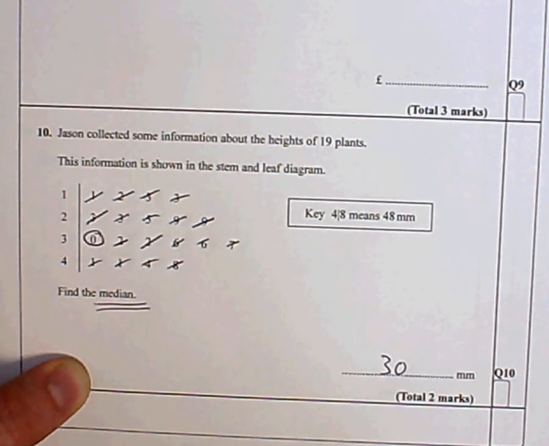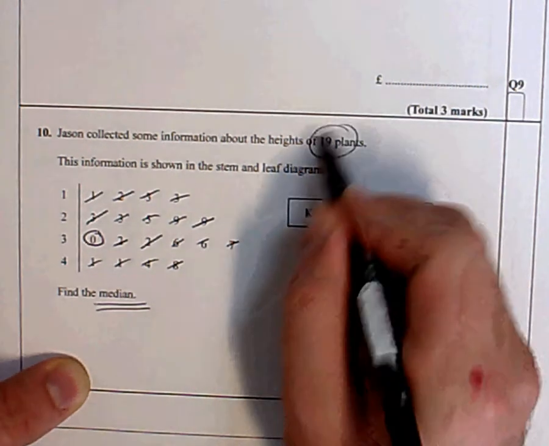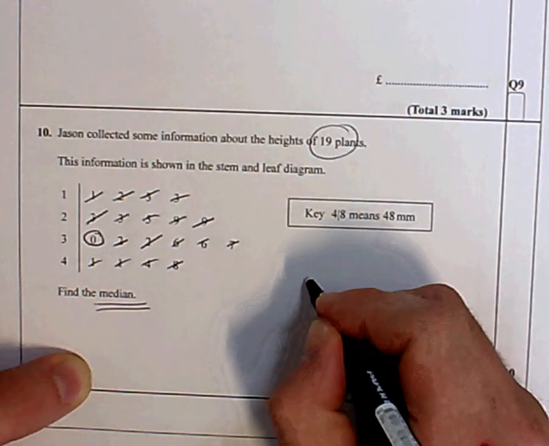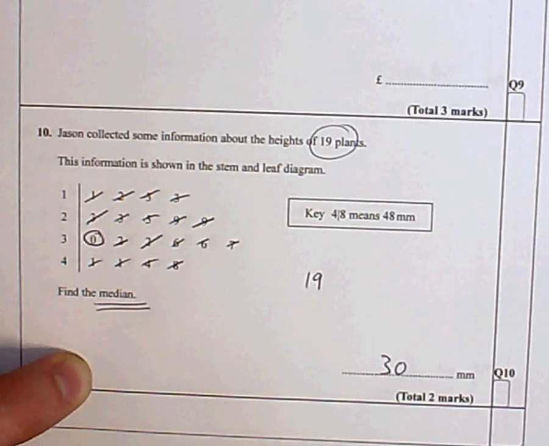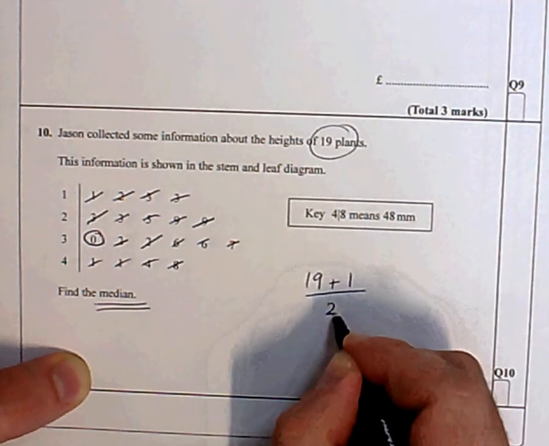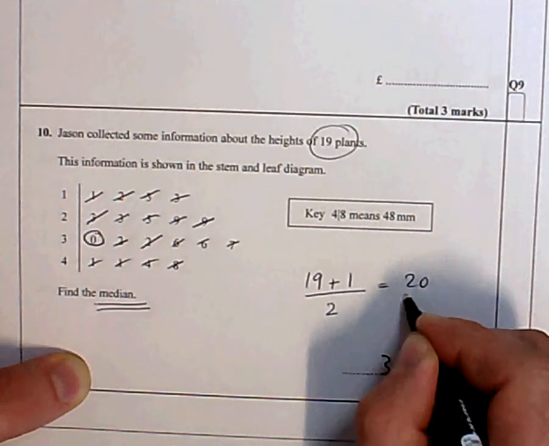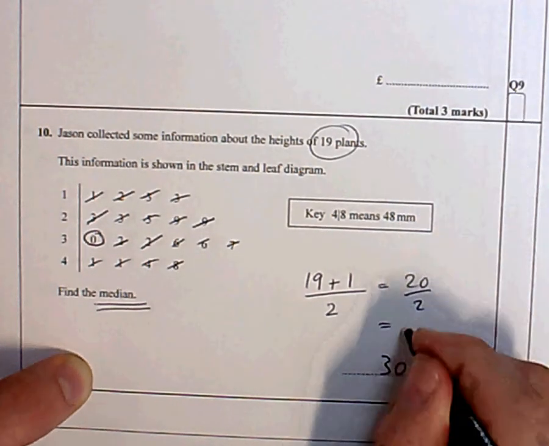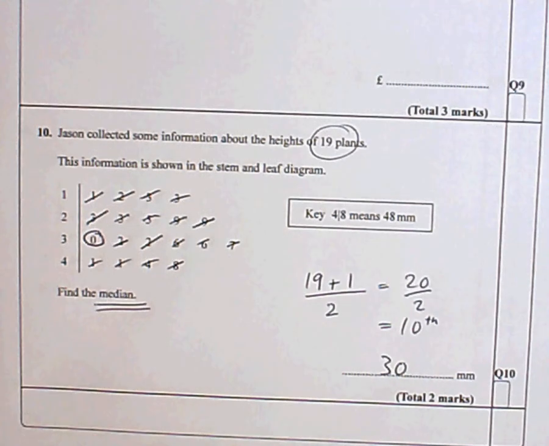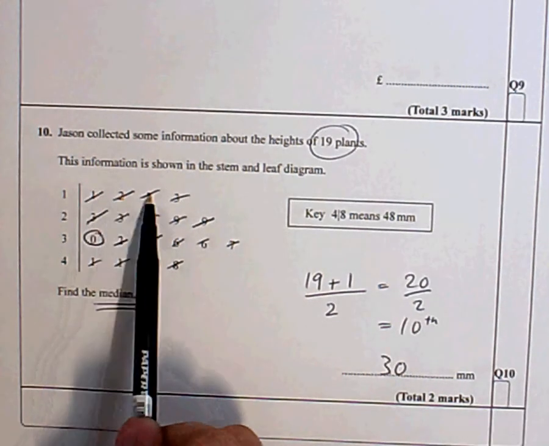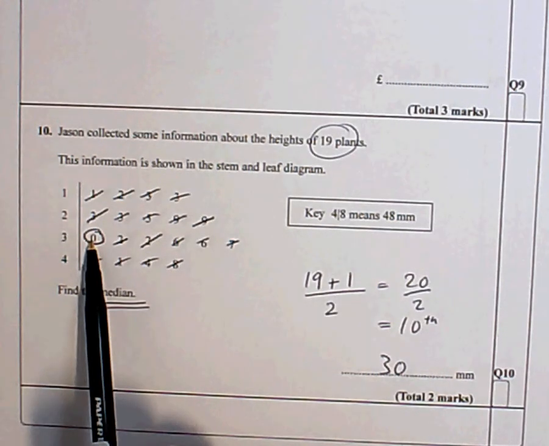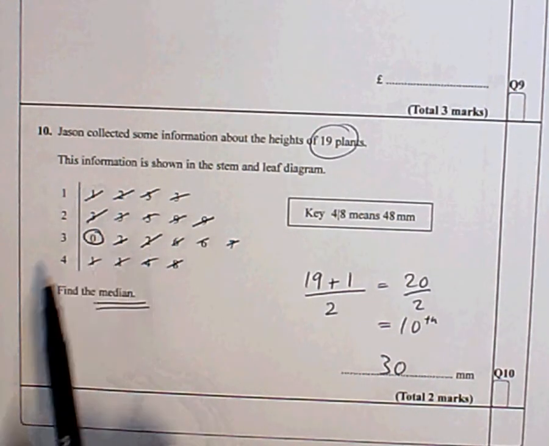The higher way, and the clue that it is a higher way, is it tells you the actual total of numbers in the diagram. Now what you do is you take the number of numbers and you add 1 to it and you divide it by 2. So it says 20 divided by 2, which is 10. Which means it's the 10th number from the beginning. So if I start from the beginning, 1, 2, 3, 4, 5, 6, 7, 8, 9, 10, it locates the median. It doesn't just cross it off, it actually tells you where it is.